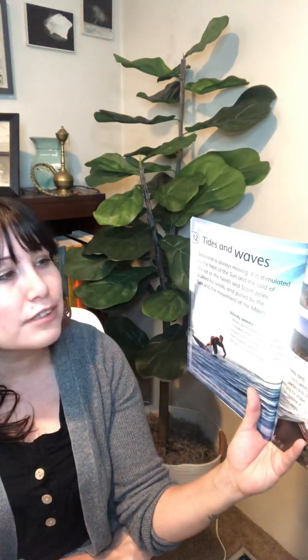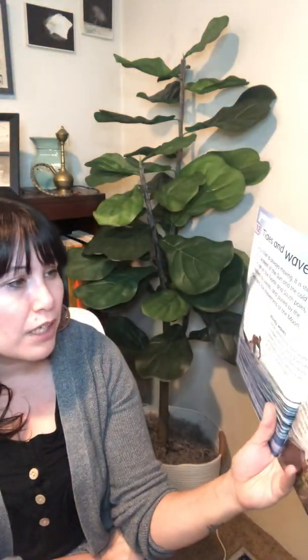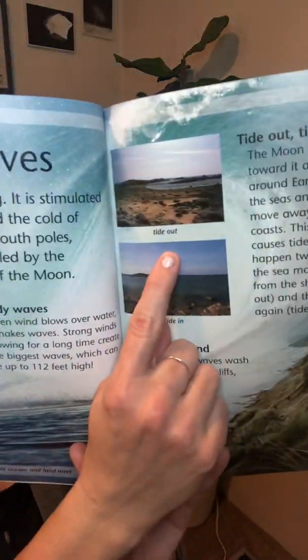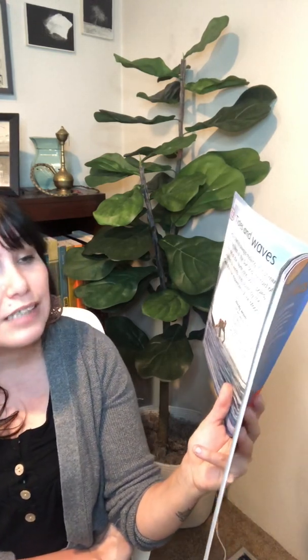Tide out, tide in. Oh, here we're going to learn more about the tides and the pull of the moon. And you can see they've captioned these pictures with tide out and tide in. The moon pulls water toward it as it travels around Earth, causing the seas and oceans to move away from the coasts. This movement causes tides.